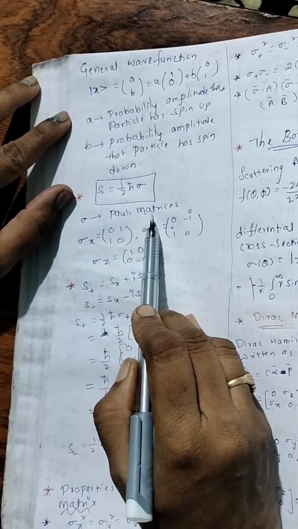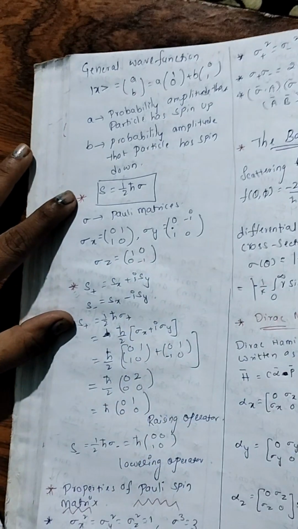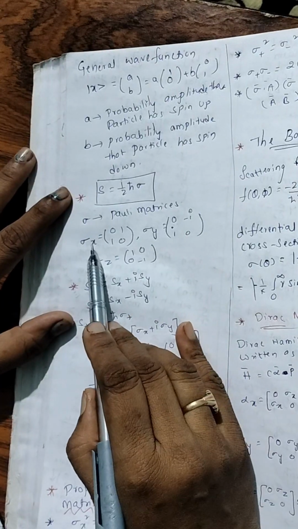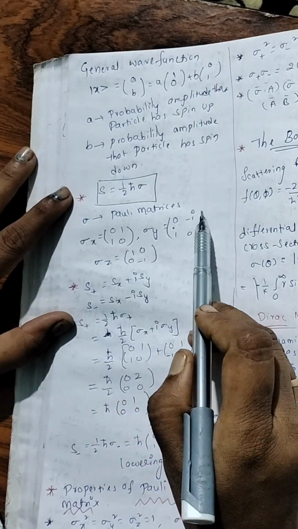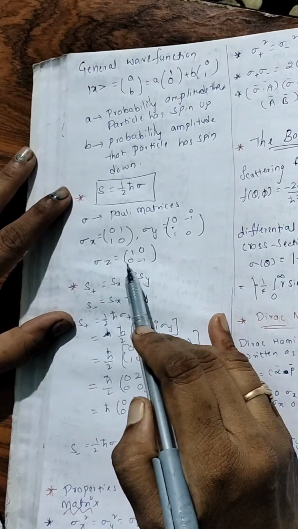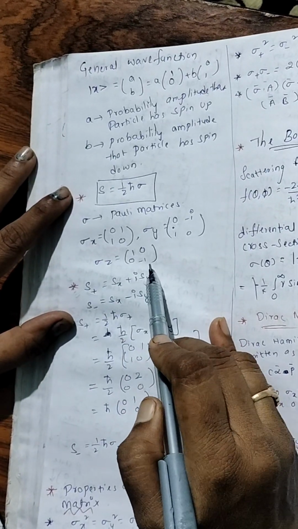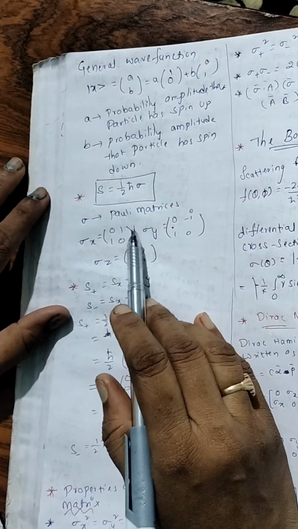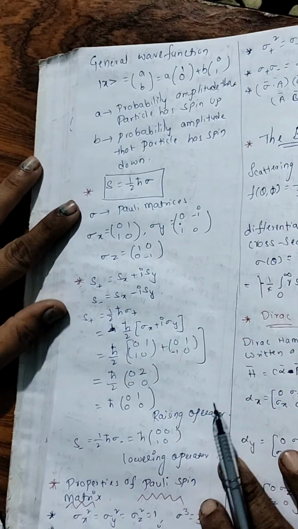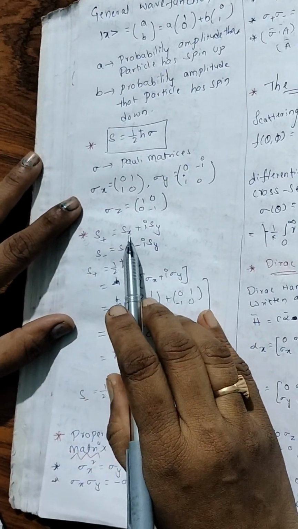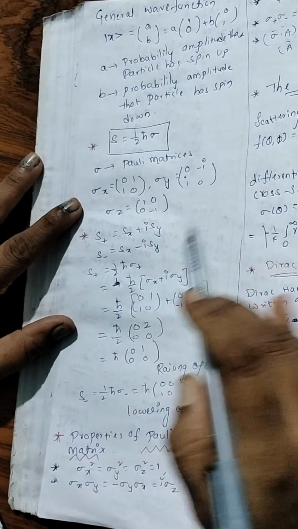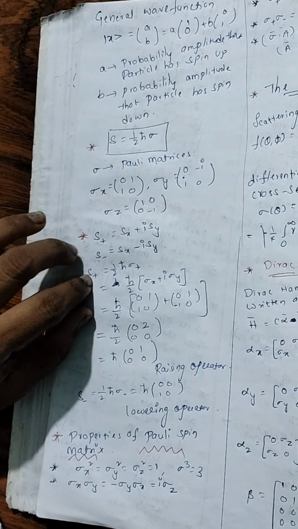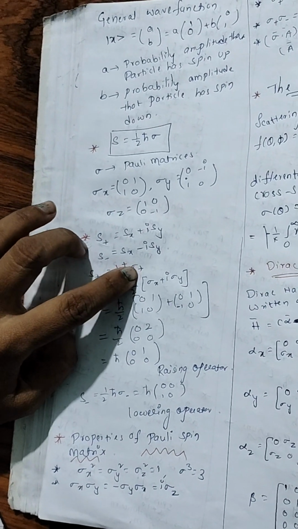Sigma means Pauli matrix. So the Pauli matrices, let us write now. Sigma X 0, 1, 1, 0. Sigma Y 0 minus I, I 0. Sigma Z 1, 0, 0 minus 1. Once he asked in set the Pauli matrices. Remember this. Next, S plus is Sx plus I Sy. S minus is Sx minus I Sy. S plus value half h cut sigma.